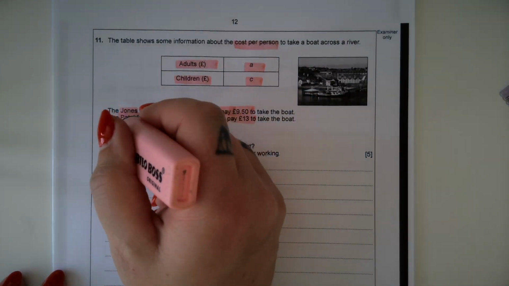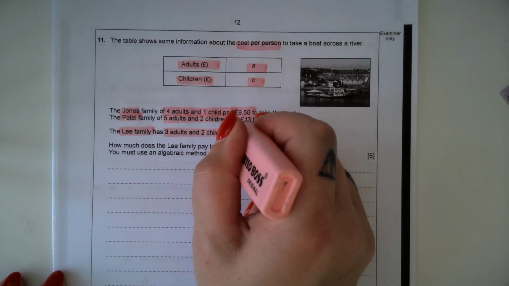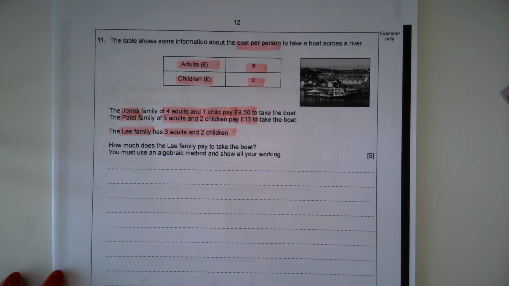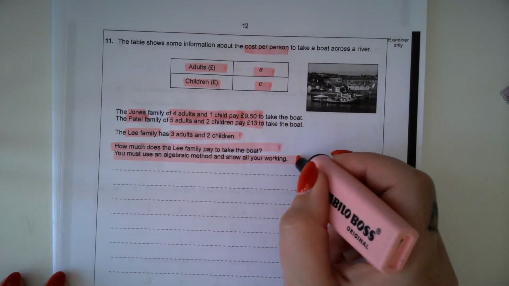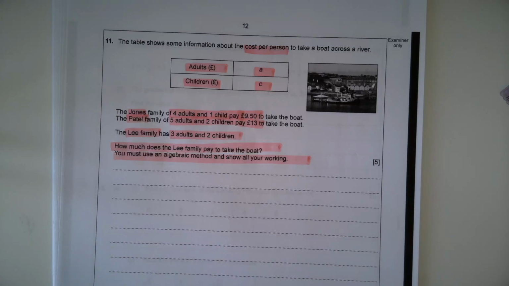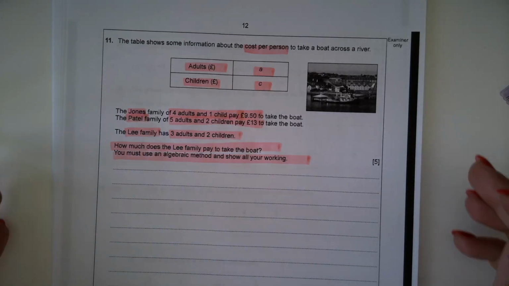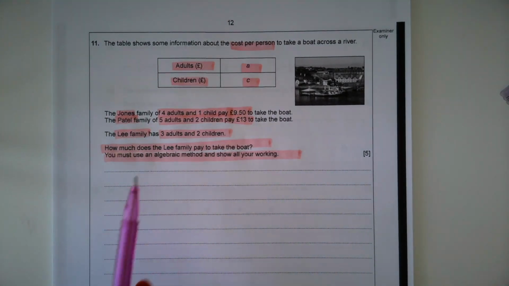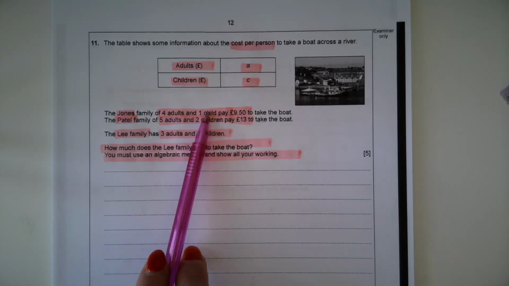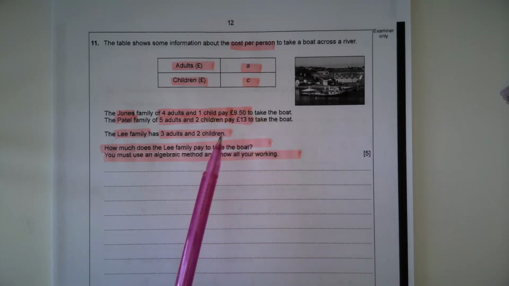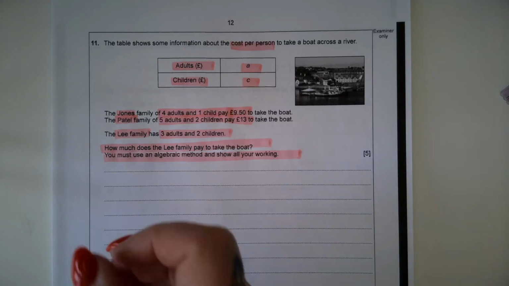Now the Lee family has 3 adults and 2 children. How much does the Lee family pay to take the boat? And you must use an algebraic method and show all your working. So we can't use trial and error here, guys. They've told us specifically to use an algebraic method. What they've given us is the combination of adults and children for 2 families and how much it cost. So I'm going to form 2 simultaneous equations, one for the Jones family and one for the Patel family.